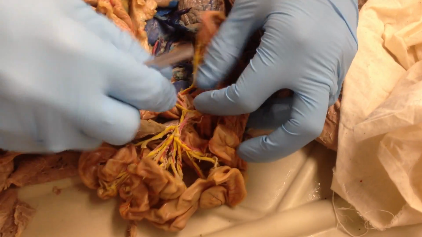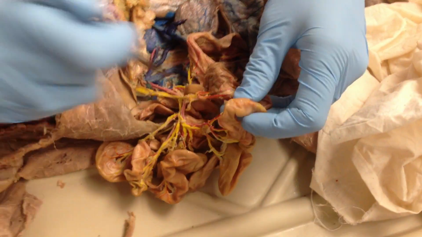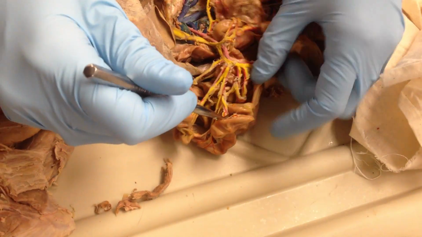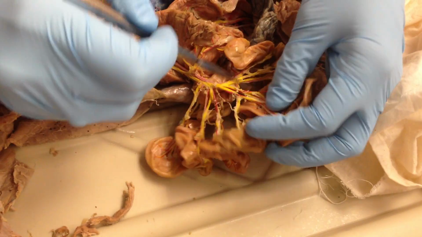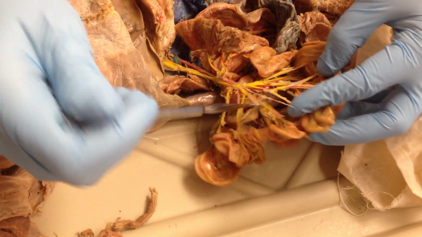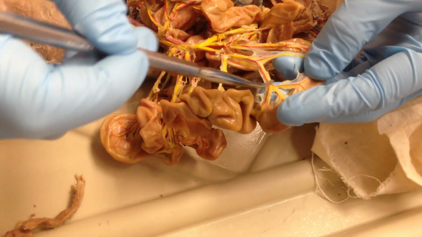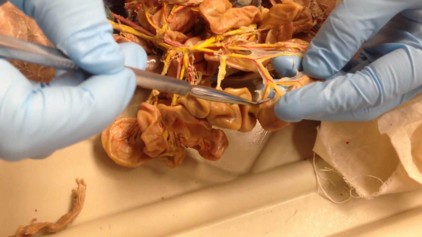Then the other portions of these vessels that don't go on to the large intestine go to the small intestine. All of these numerous initial branches are the mesenterics, so all these main lines. And they don't become intestinals until right at the edge. So this Y right close to the intestine, those are the intestinals.